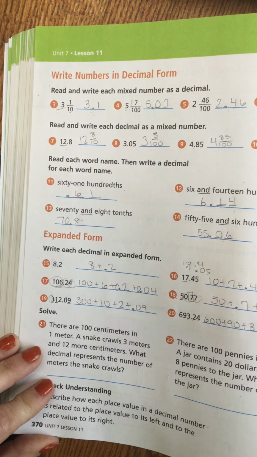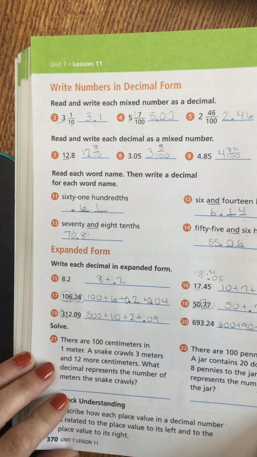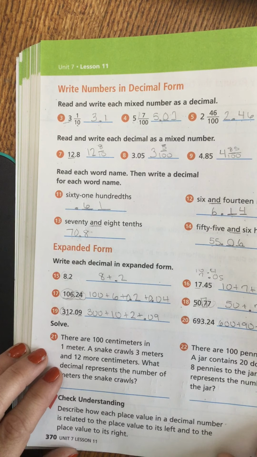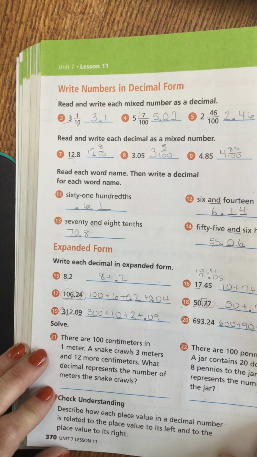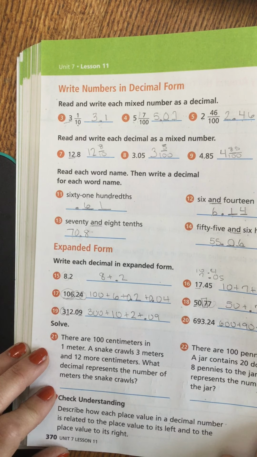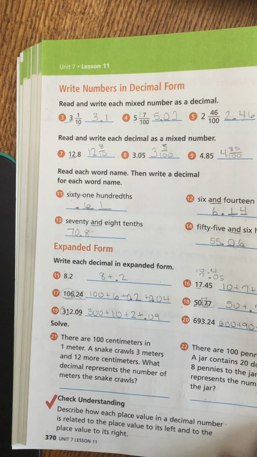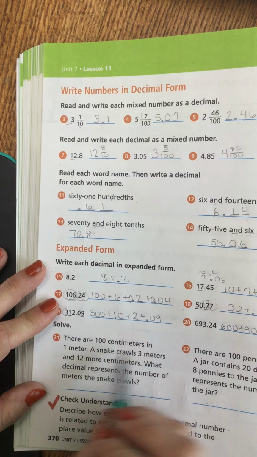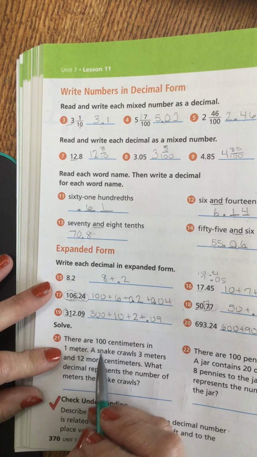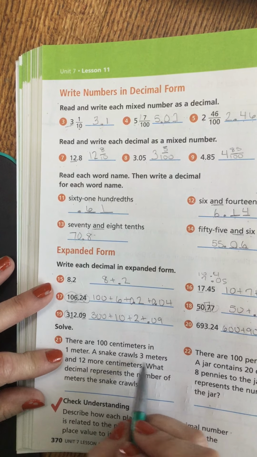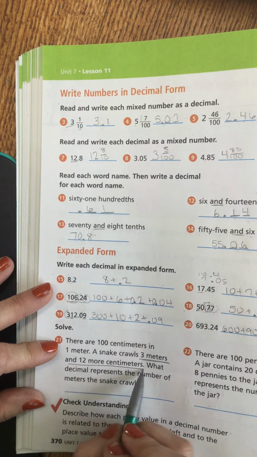So 21. There are 100 centimeters in 1 meter. A snake crawls 3 meters and 12 more centimeters. What decimal represents the number of meters a snake crawls? Wow, this can be really challenging. Well, there are 100 centimeters in a meter. So a snake crawls 3 meters and 12 more centimeters.